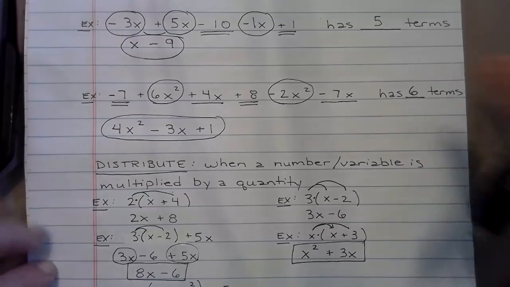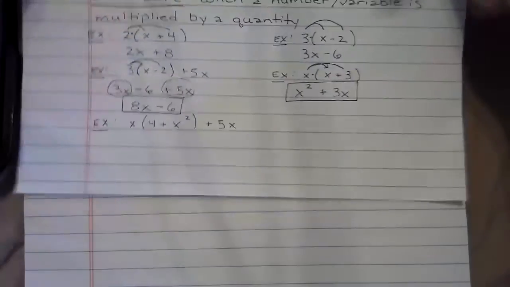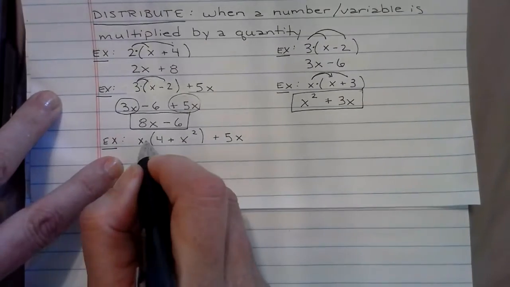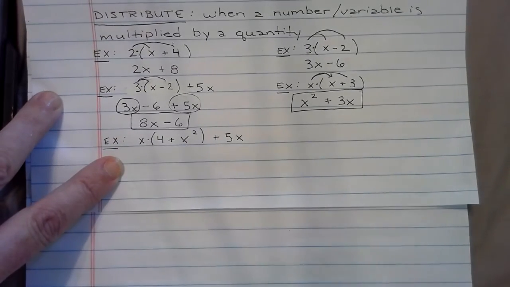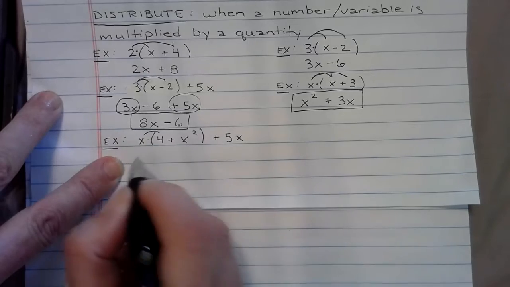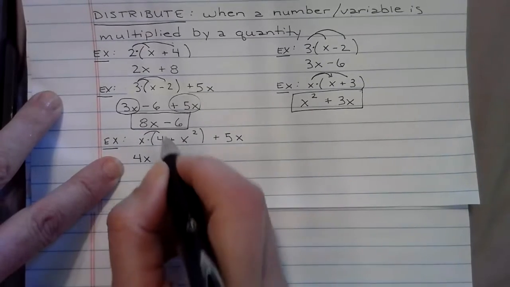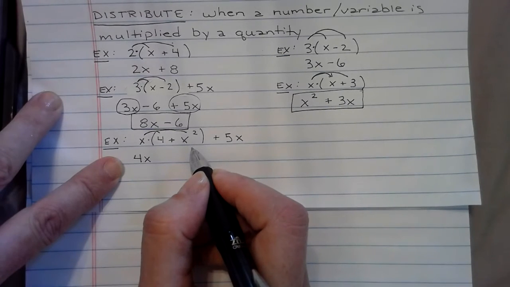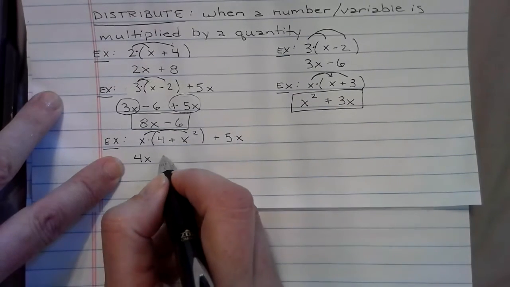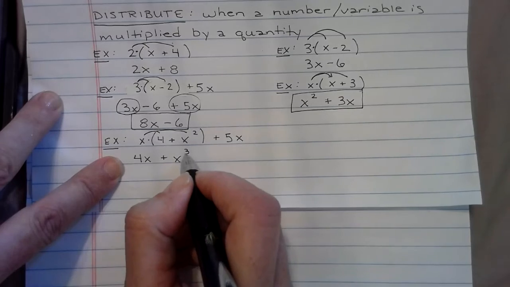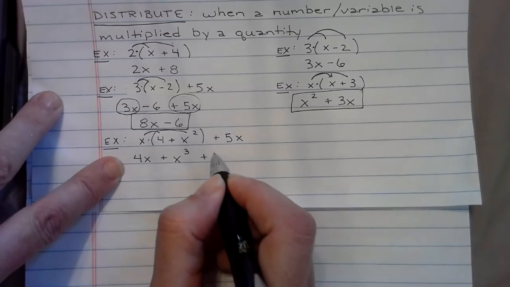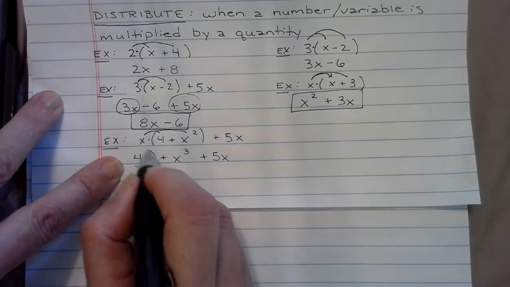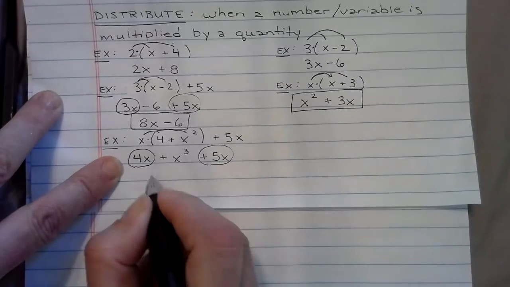That easy. Okay, the very last one that I want to look at with you is this one. And that's the x is being times only by the quantity. So x times 4 is 4x. Now I have an x times 2 more copies of x. That gives me 3 x's multiplied together. That's written as x to the third. The 5x is not in the quantity, so it doesn't get multiplied. And then I'm going to combine like terms. We've got a 4x and a 5x. That's a 9x.